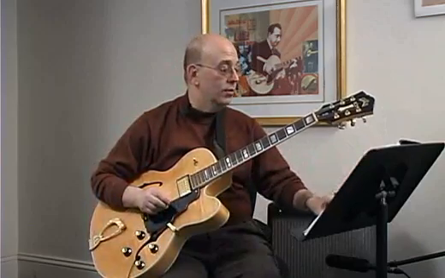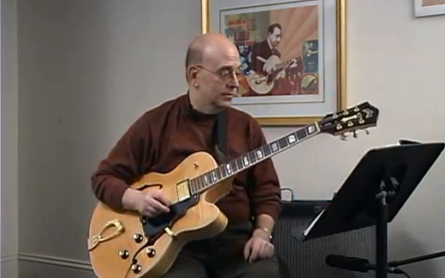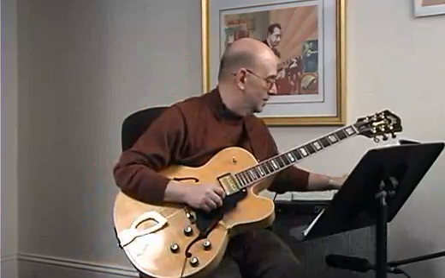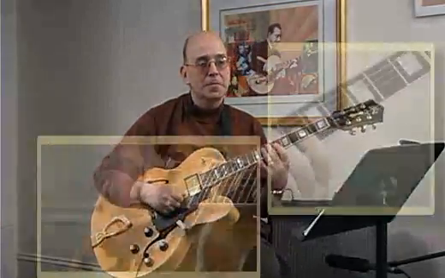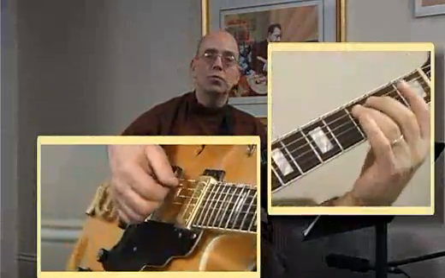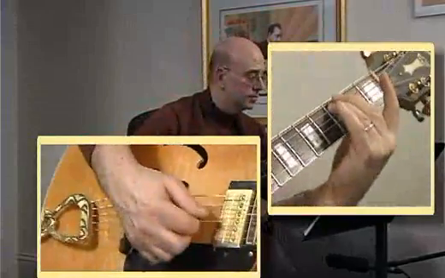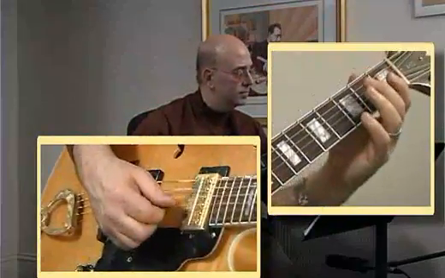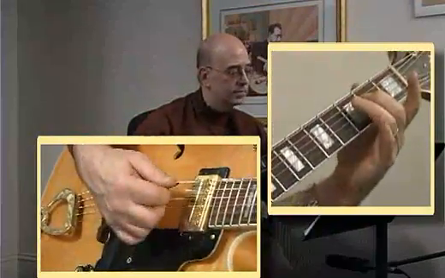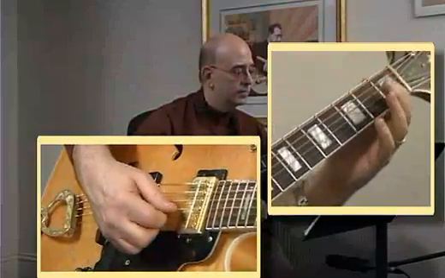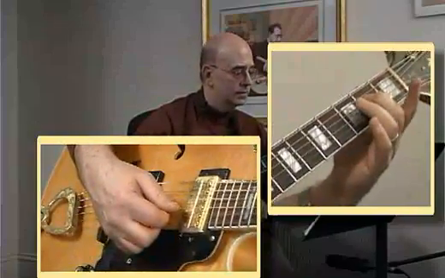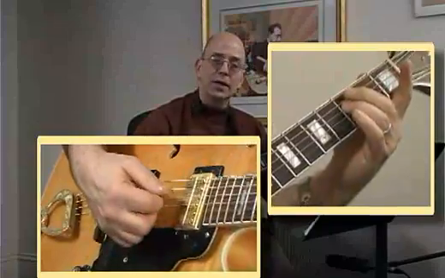from the C scale that we just played. Here it is. 1, 2, 3, 4. Second line coming up.